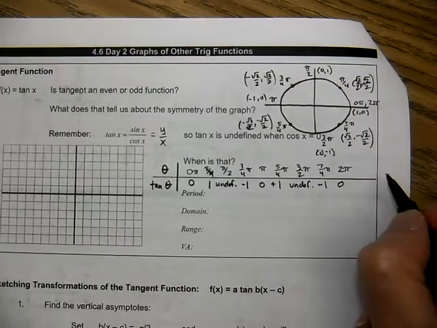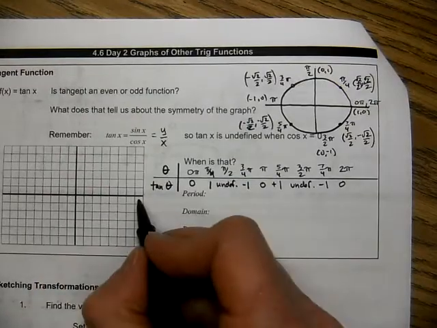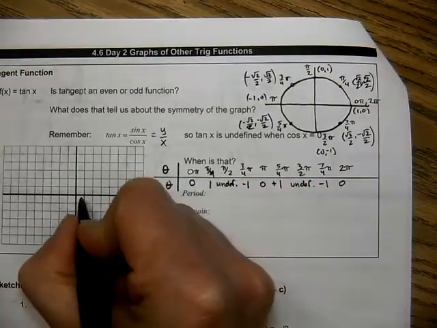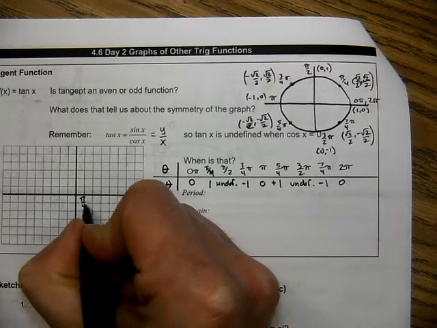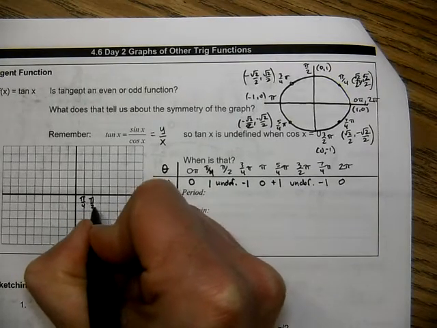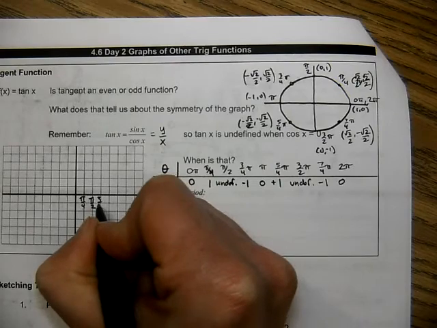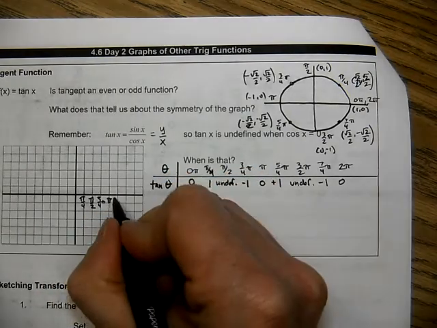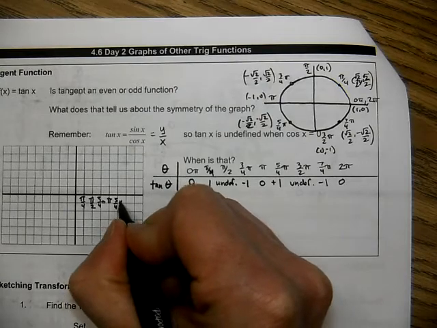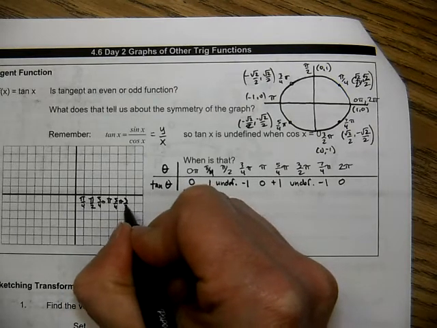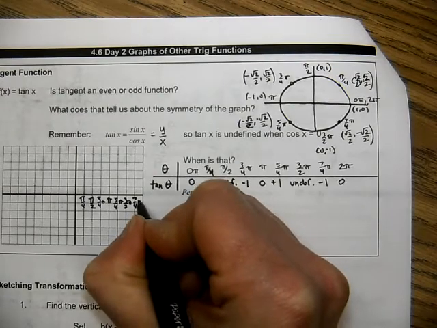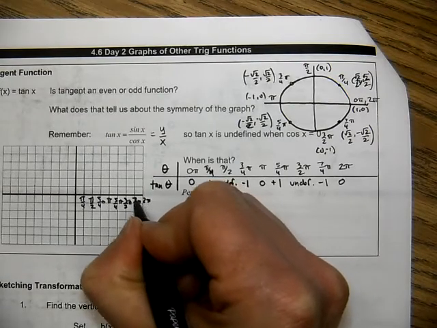So what we're going to do here is, on our horizontal axis, we're going to use a scale of pi over 4. So there's 1/4 pi. There's pi over 2. There's 3/4 pi. There's 1 pi. 5/4 pi. 3/2 pi. 7/4 pi, and lastly 2 pi.